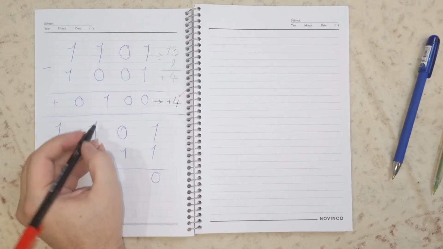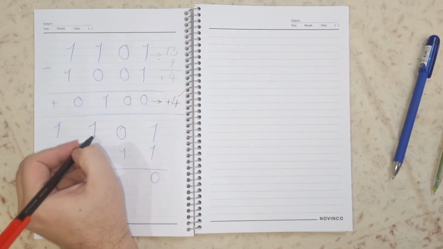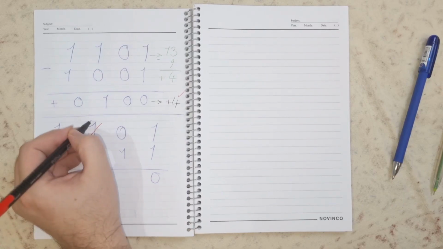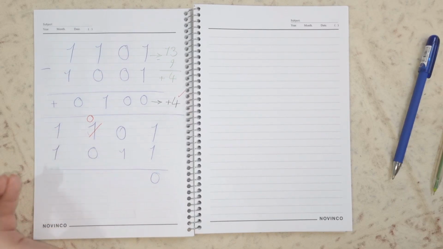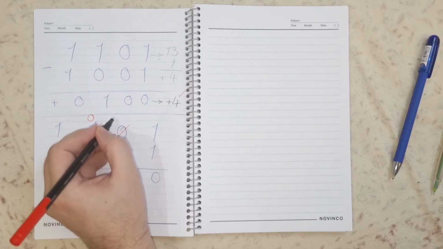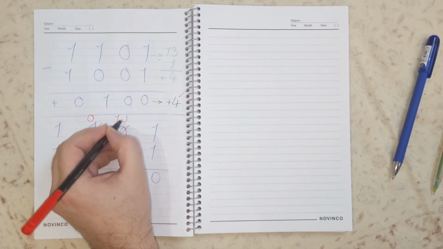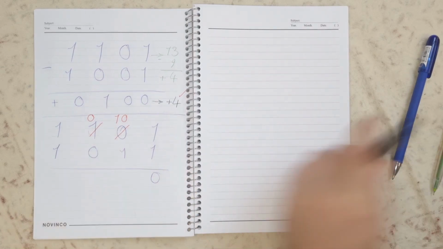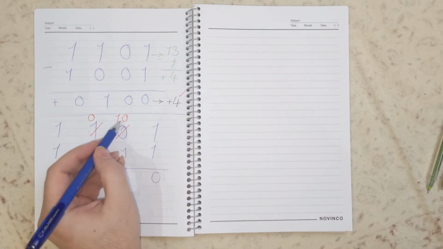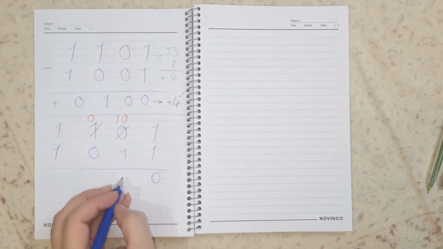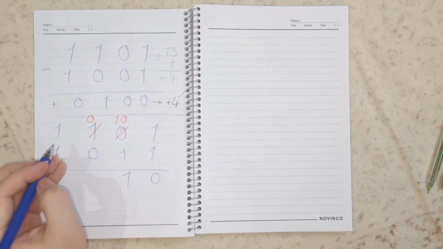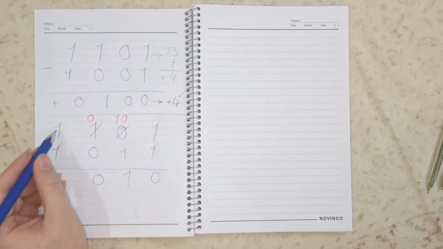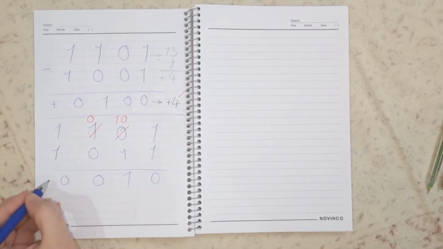So, we borrow 1 unit from the upper side. This one is 0 now, and this one is 1, 0. 1, 0, which is 2, minus 1 will get a 1. 0 minus 0 is 0, and 1 minus 1 is 0.